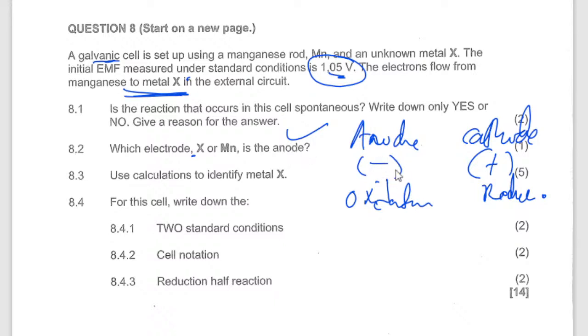Remember that you have too many electrons here, meaning oxidation, meaning that it is manganese, and then this is X. Yes, the electrons flow from here and go there. So manganese is the correct answer.